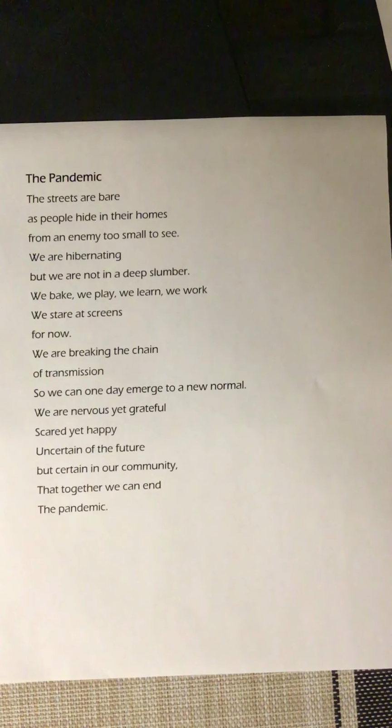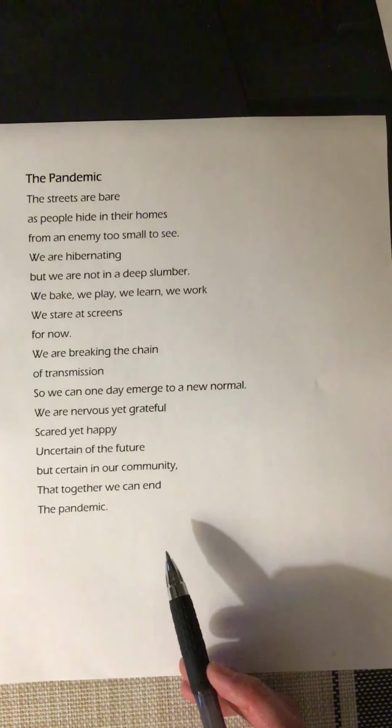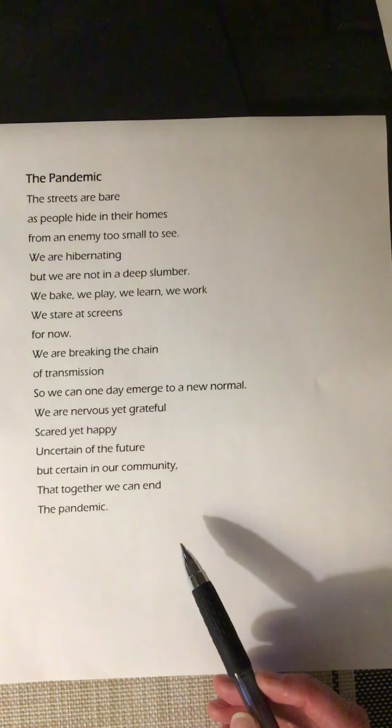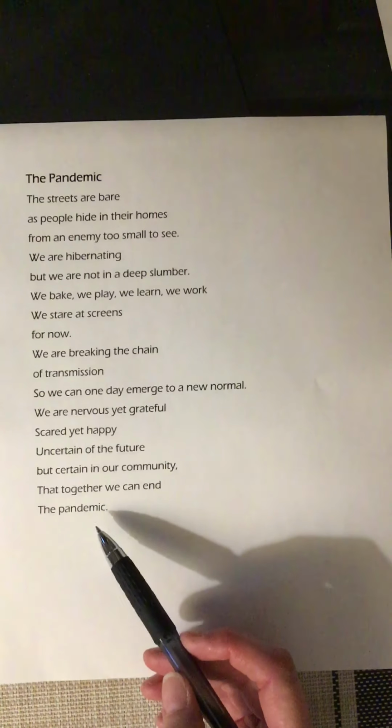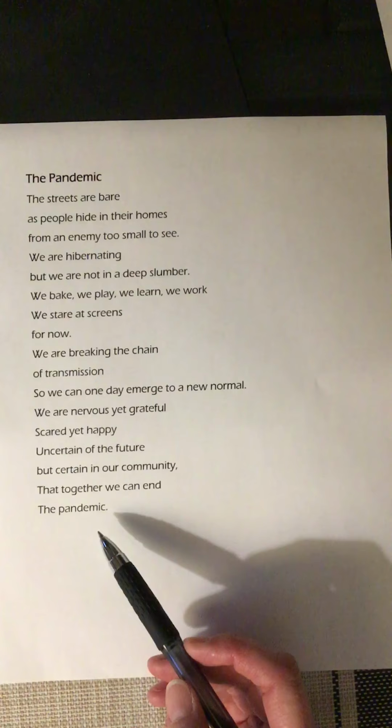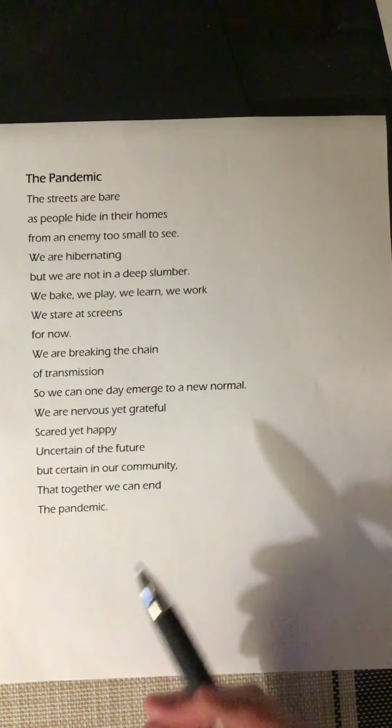We are nervous, yet grateful, scared, yet happy, uncertain of the future, but certain in our community that together we can end the pandemic. So I chose to focus in this poem on what's keeping us on this extended break, and that's the pandemic. Now you'll notice that I did actually use a lot of information from my graphic organizer.